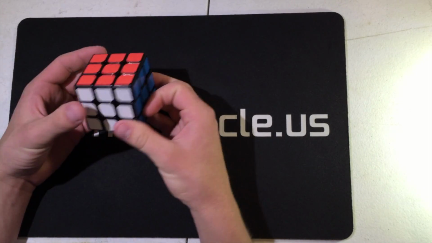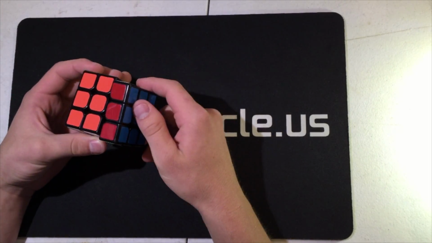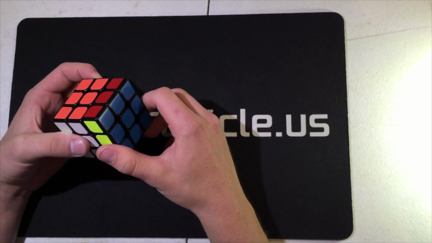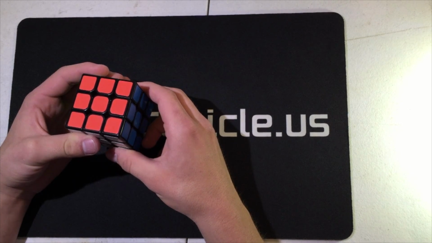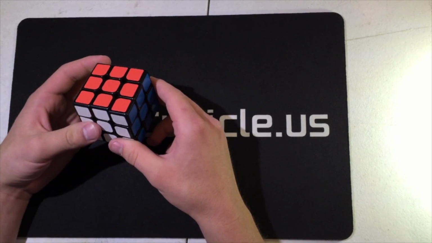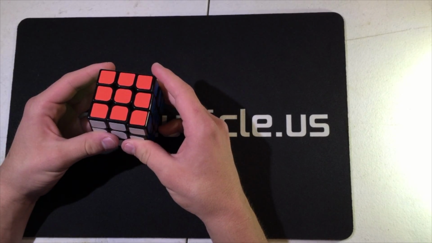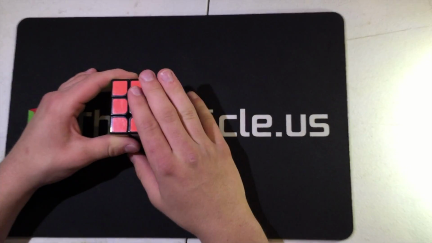Today we're going to learn how to solve the original Rubik's Cube, the 3 by 3. This is going to be a beginner's method, so if you're intermediate or advanced, this is not your video. If you already know how to solve it, you'll probably be looking for an advanced tutorial. But anyways, let's move on.